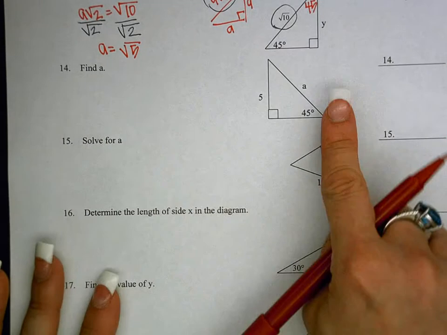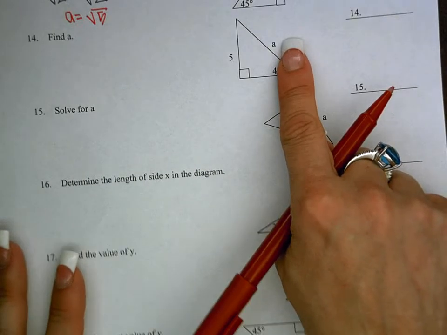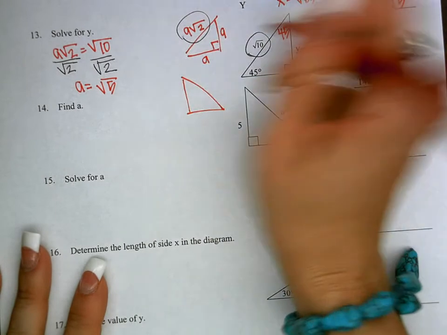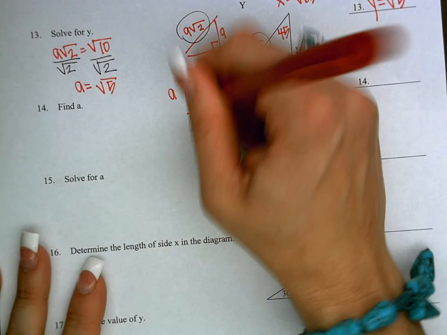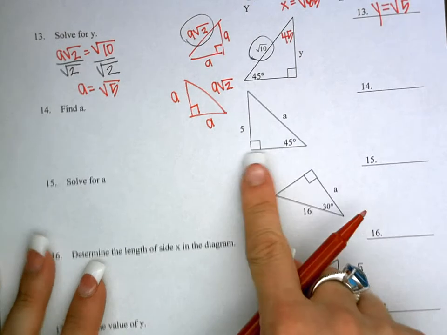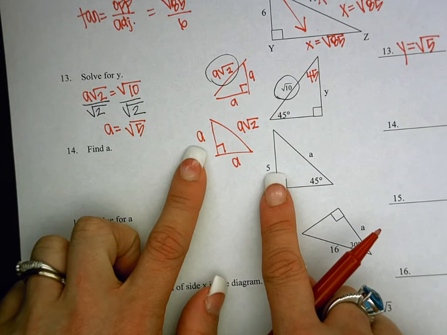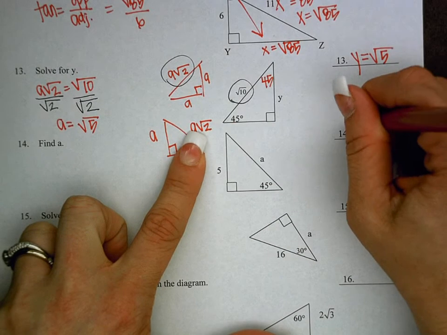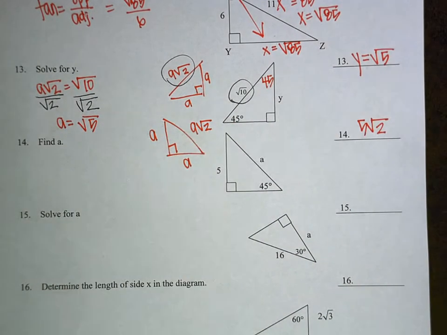On 14, if you're finding the value of A, again, we're using the same standard 45, 45 right triangle, so it's always A root 2. So this is telling you if your A is equal to 5, the hypotenuse of that would be 5 root 2. All you have to do is add on a root 2 or multiply by root 2.